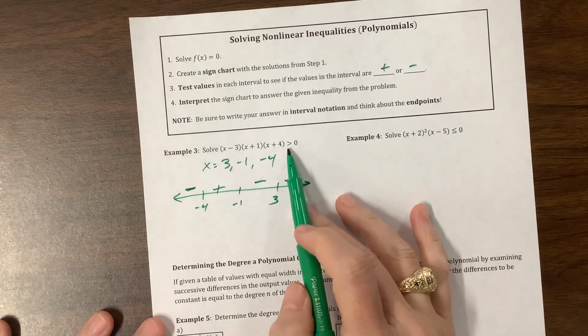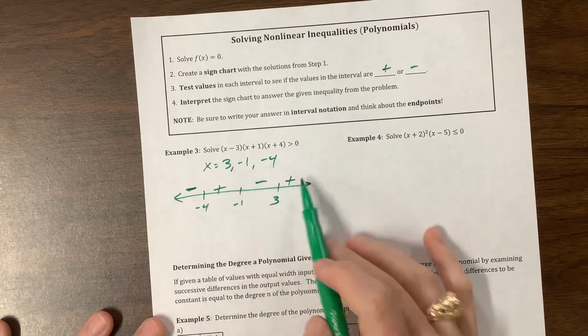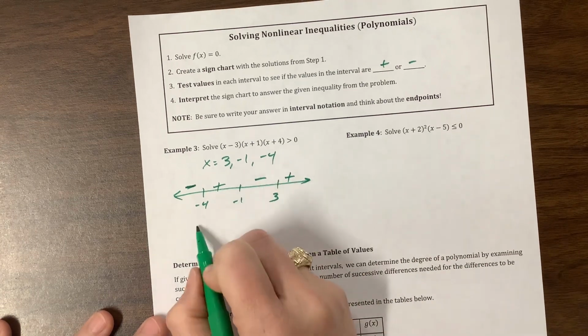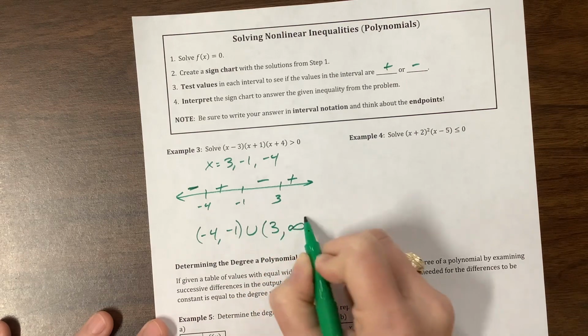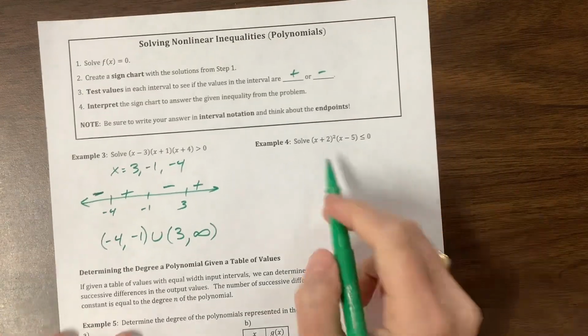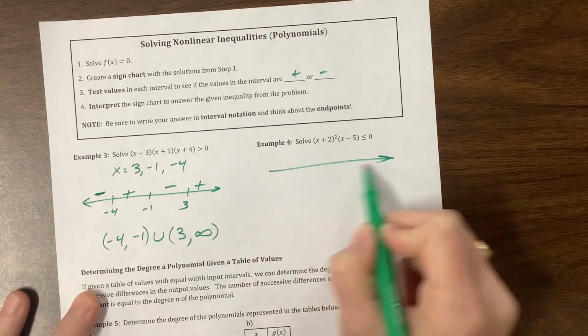Okay, so then I said, where is it greater than 0? So we want to know the positive regions. But it can't be equal, so it's going to be -4 to -1, union 3 to infinity. Cool? Okay.